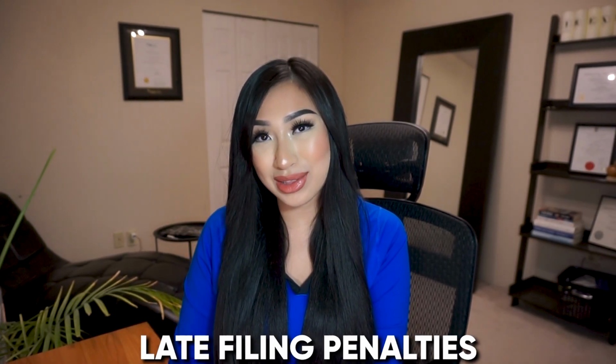Please note that there are really hefty late filing penalties on this form if you do not file on time or don't file at all.